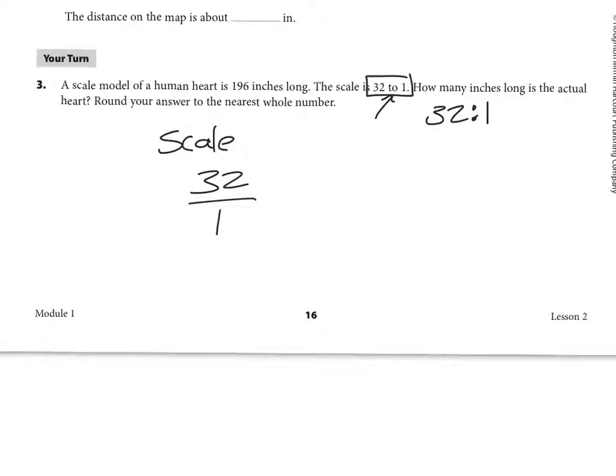Now, when I do this, the 32 is the actual size. It's the big size. The 1 is the scale model, or the small size. So some people put large over small. Again, it doesn't matter how you write this fraction. I could write it as 1 over 32. What matters is when I set up my proportion.